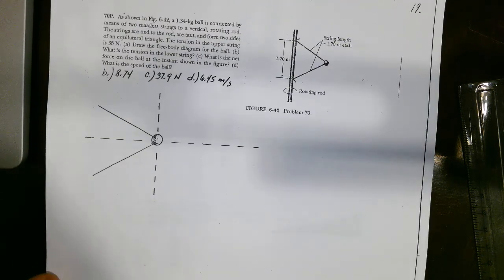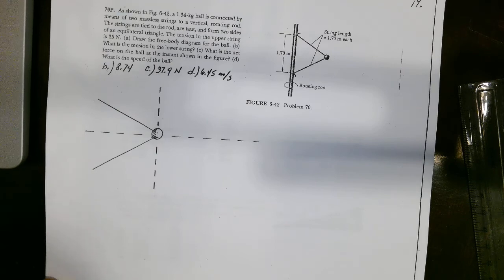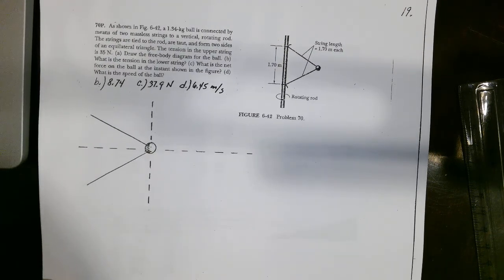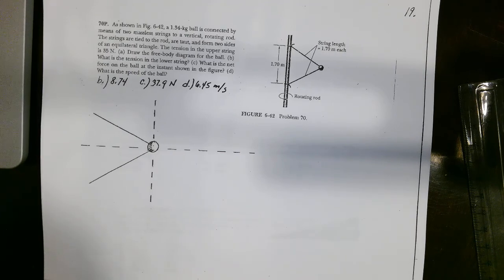Here, as shown in figure 6-42, a 1.34 kilogram ball is connected by means of two massless strings to a vertical rotating rod. The strings are tied to the rod.